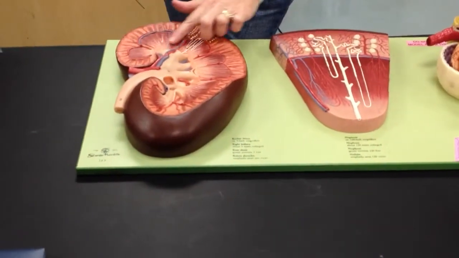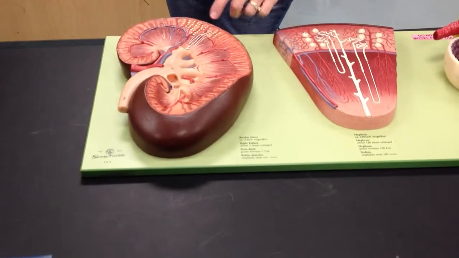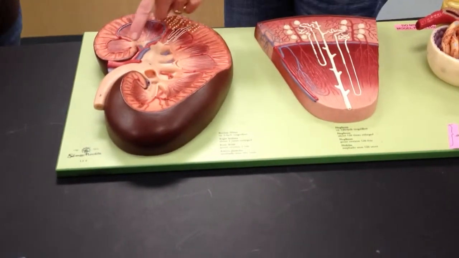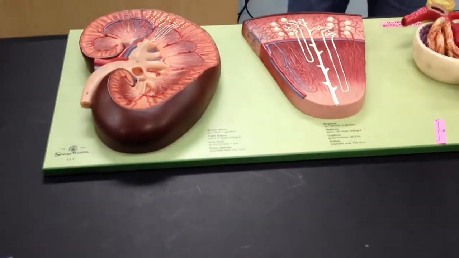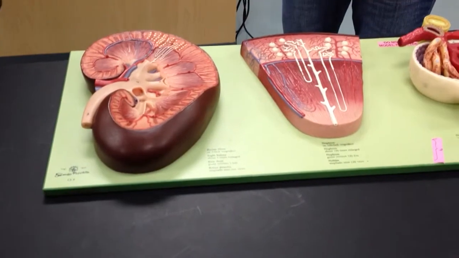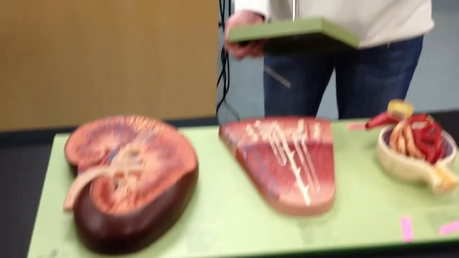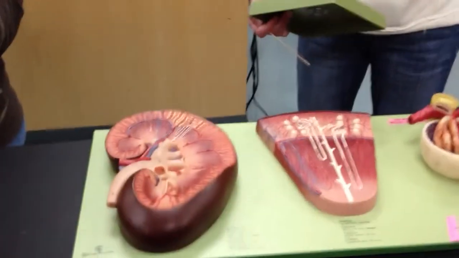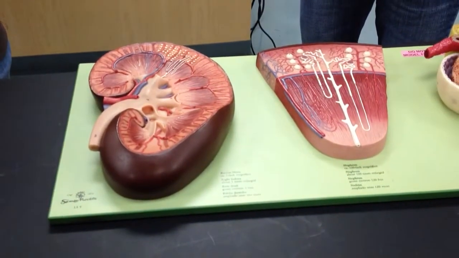What is this layer here? The medulla. Okay, that is the medulla. And the medulla is made up of these structures here, which are called the what? No, these right here. What are these? Pyramids. Those are the pyramids. And then you have these regions right here between the pyramids, which are called the what? Renal columns. So the renal columns and the pyramids make up the medullary region of the kidney.